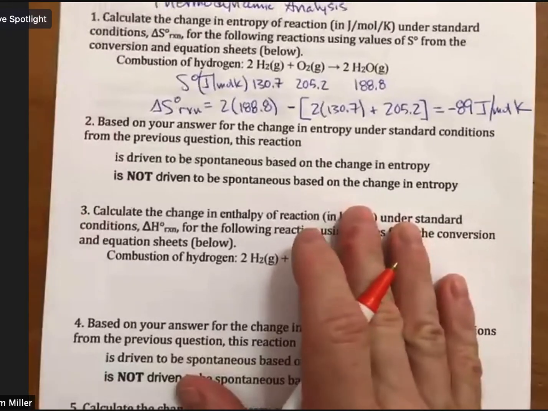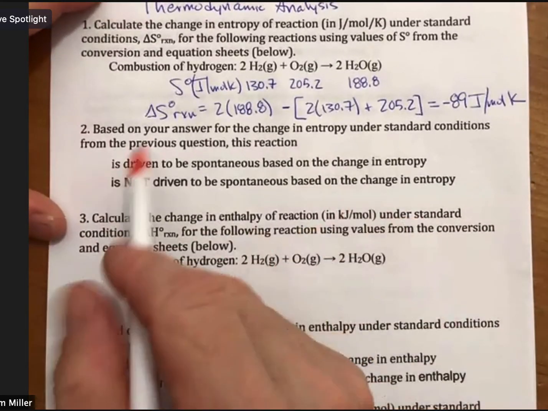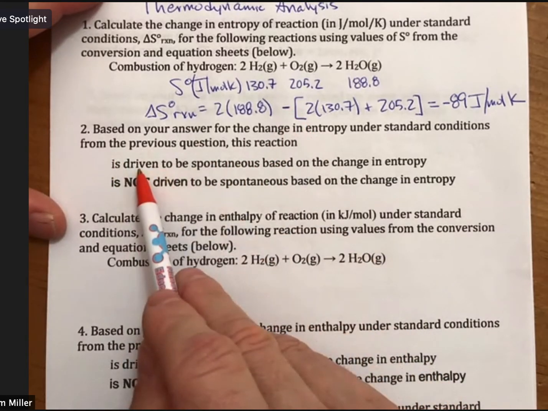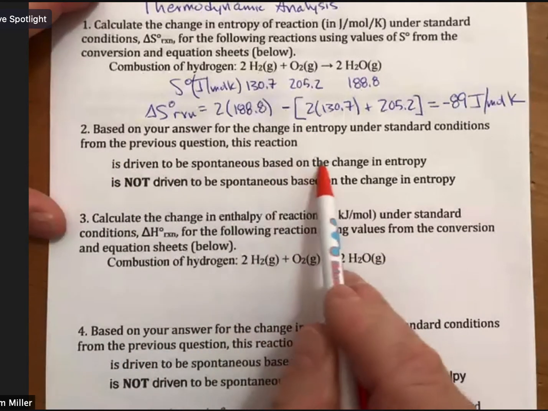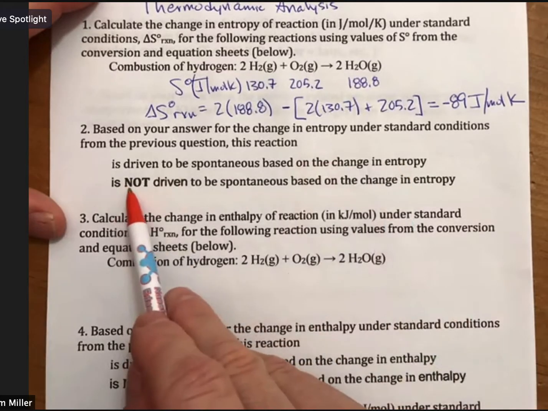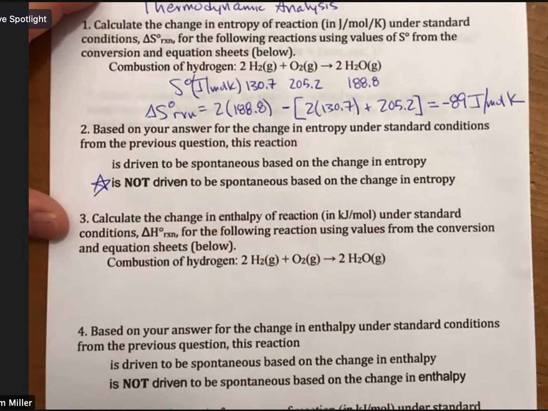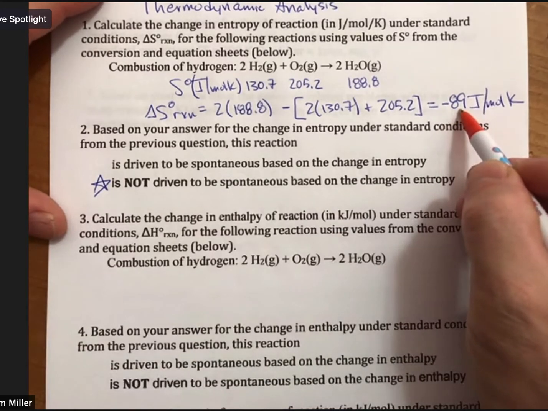Now, based on this number, the next question we're going to ask is, based on your answer for the change in entropy, is this reaction driven to be spontaneous based on the change in entropy? Is not. And this one is not driven to be spontaneous because entropy is negative.